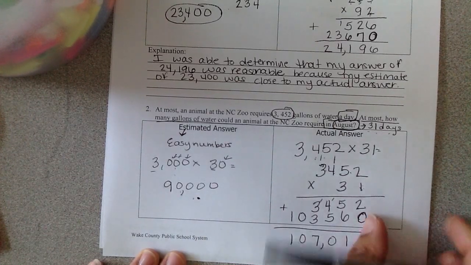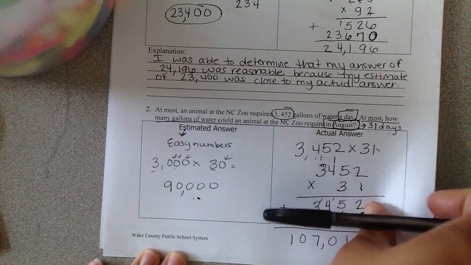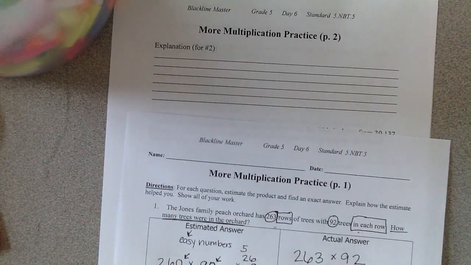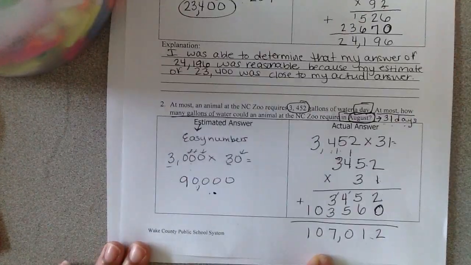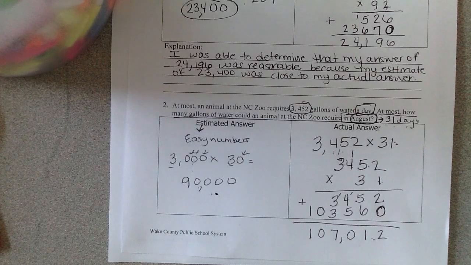Okay, I would go on to explain that in the explanation here for number 2, that the estimation helped me to see if my answer was actually reasonable. Okay, I would like for you to go ahead and try number 3 on your own, and we'll discuss it tomorrow in class. Remember that Miss Reynolds always expects you to do your best. Tomorrow I'm going to ask you, what does Miss Reynolds always expect?